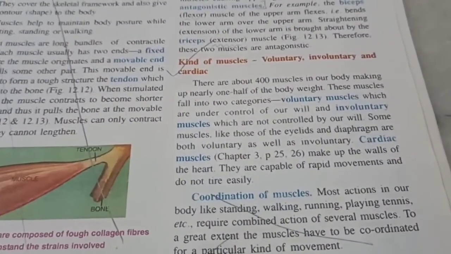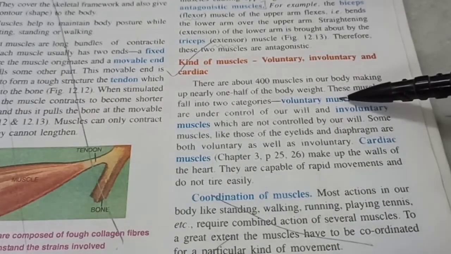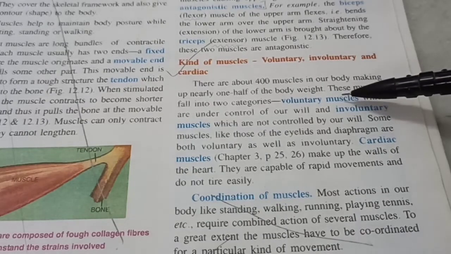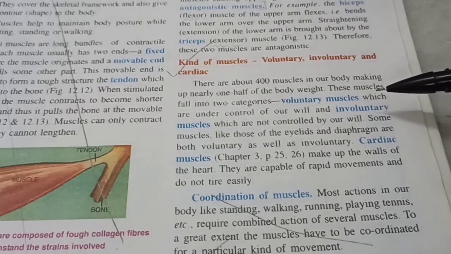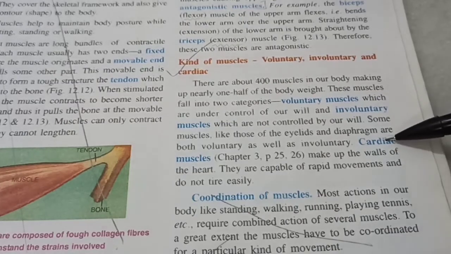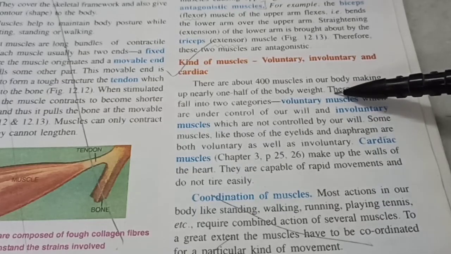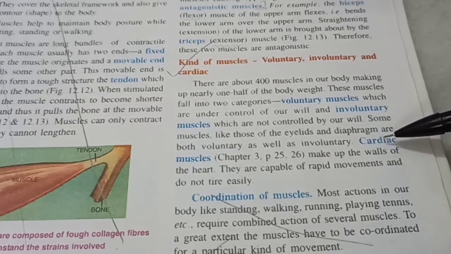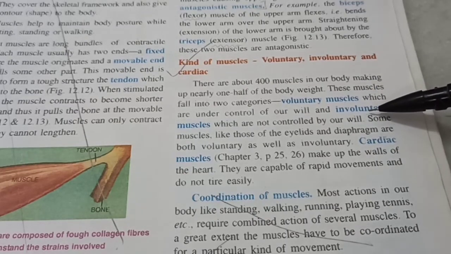And finally, the kinds of muscles. There are three kinds which we've already studied in tissues chapter: voluntary, involuntary, and cardiac muscles. Voluntary muscles make up around 50% of our body weight. They are under our control, like biceps and triceps. Involuntary muscles are not controlled by our will. They are found in the eyelids or in the diaphragm, in our intestinal walls. Cardiac muscles are also involuntary, but they are very special because they do have striations, like the voluntary muscles do. And they don't get tired. They continuously keep beating for many, many decades, unlike the voluntary muscles. Involuntary muscles are unstriated, they are smooth muscles.